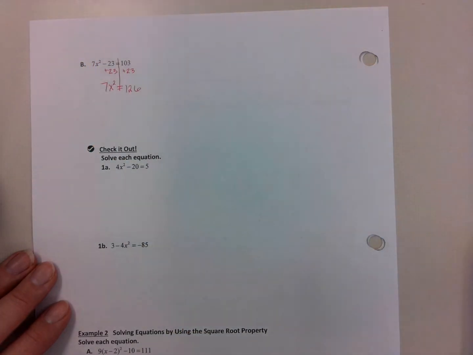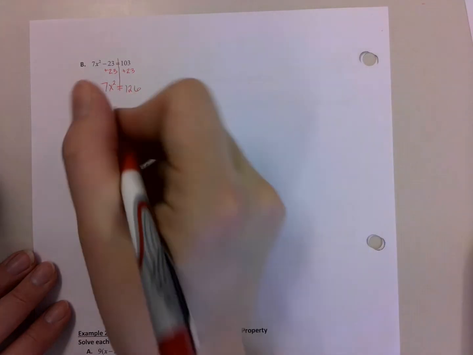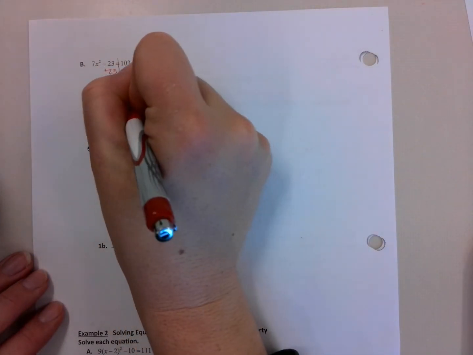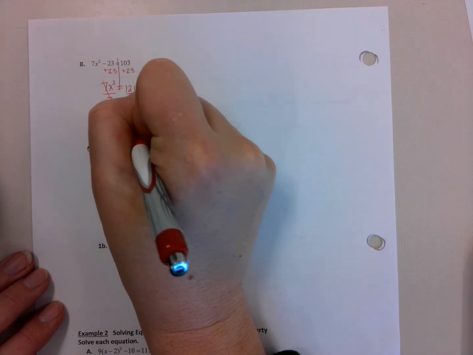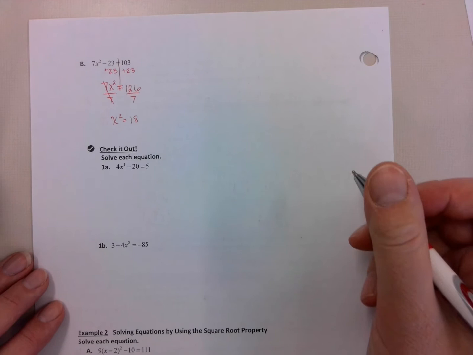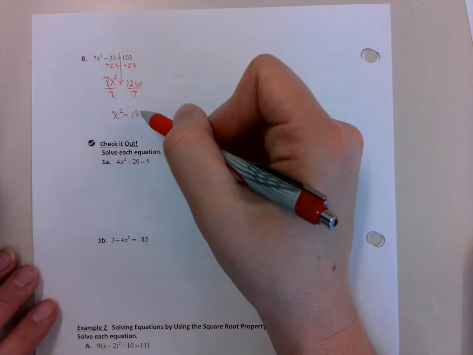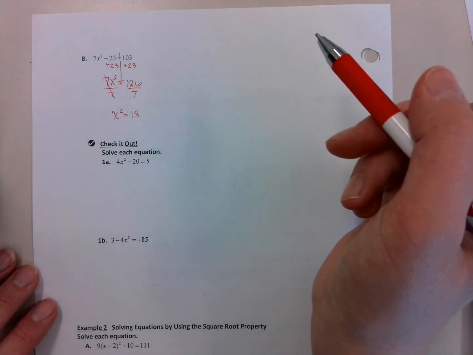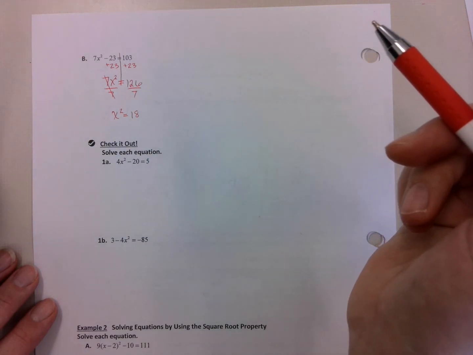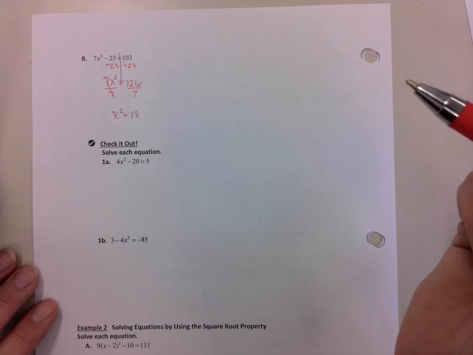The next thing I'm going to do is get rid of any type of multiplication by dividing. And I get x squared equals 18. Now, if that didn't divide evenly and give me a nice integer, I would leave it as a reduced fraction. So no mixed numbers, no decimals, because we have to break our roots down.